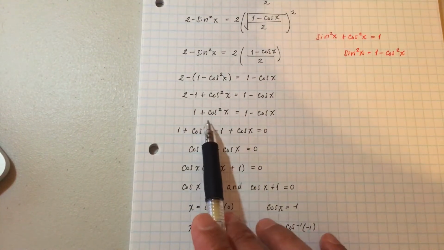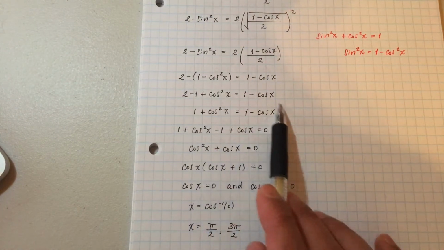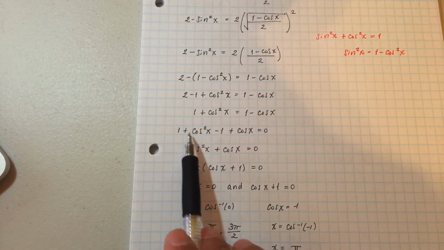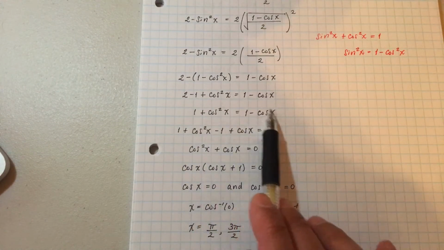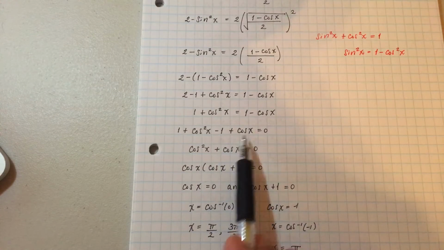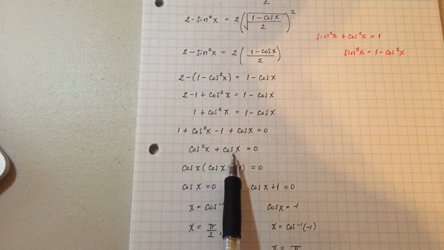And when I see a cosine or a square, I'm thinking, okay, I'm going to have to factor. Well, I brought everything to the left. So 1 plus cosine squared of x, the positive one becomes a negative. Negative cosine becomes a positive. 1 minus 1 cancels out. So you're left with cosine squared of x plus cosine.